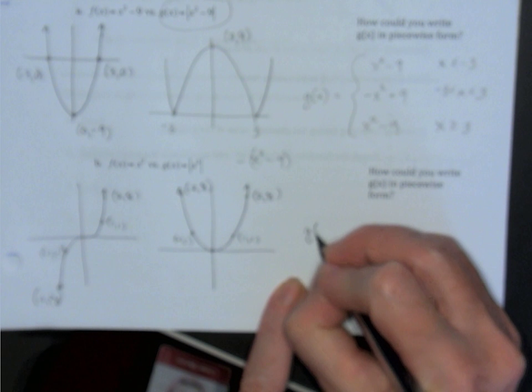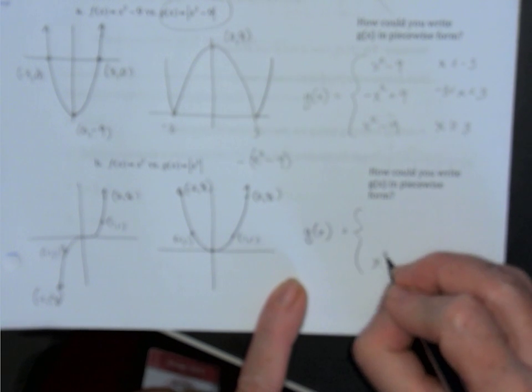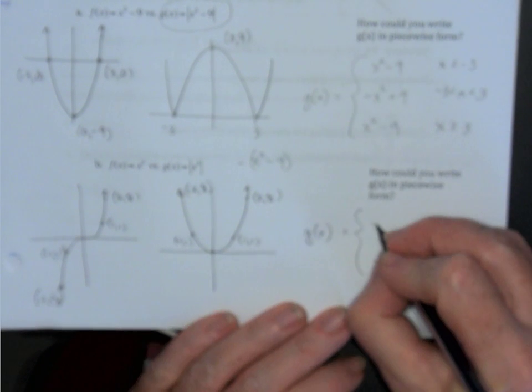If we are going to write this in piecewise form, well, the right-hand side, where the x values are greater than or equal to 0, nothing changed. Our outputs were already positive, whereas for those x values that are less than 0, we have to take the opposite of that thing. And again, taking the opposite of a function is just to flip over the x-axis.